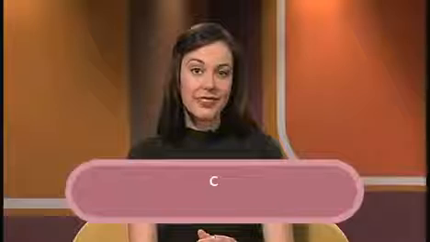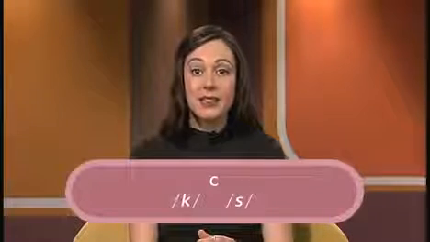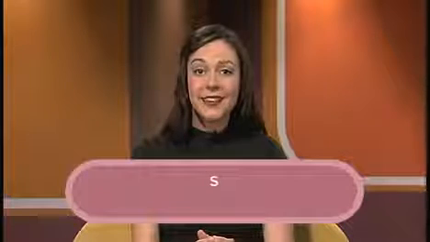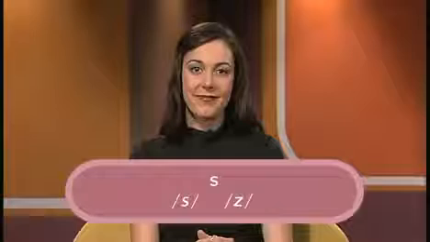For example, letter C, which has two sounds, K and S. We also know that colour coding is used to help recognise common sounds, and that the letter S has a S sound and Z sound. So we have quite a bit of information about phonics now.